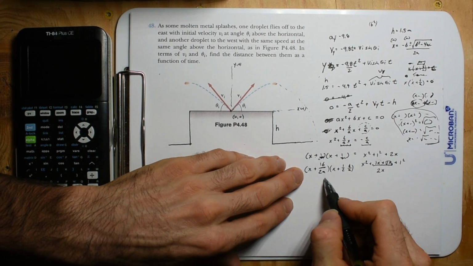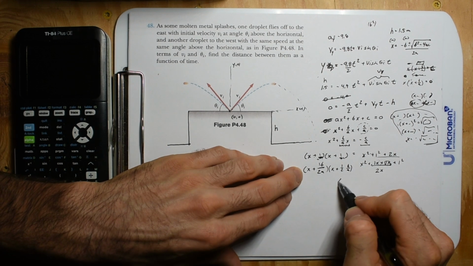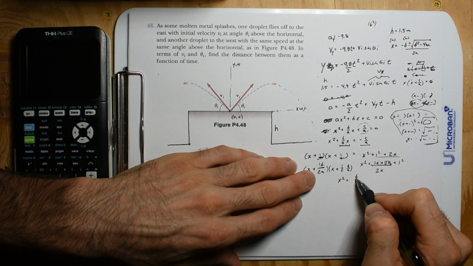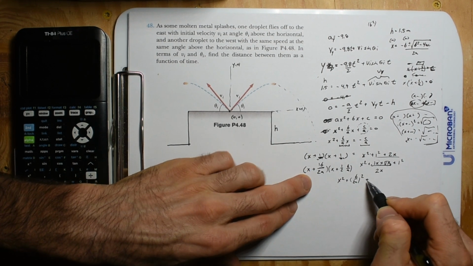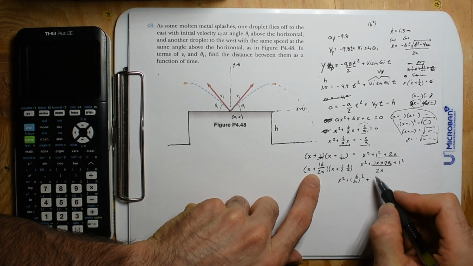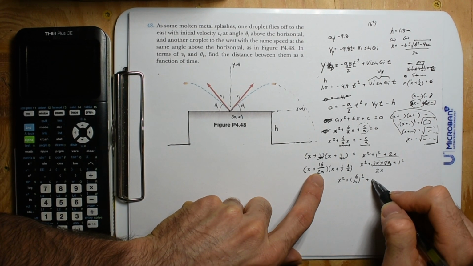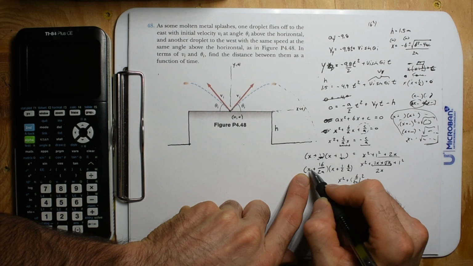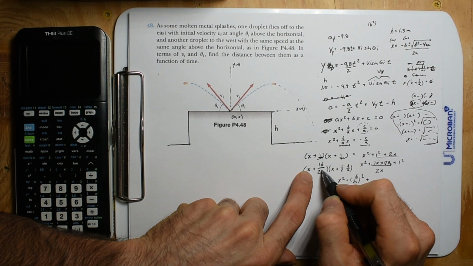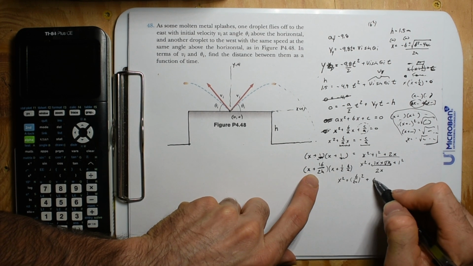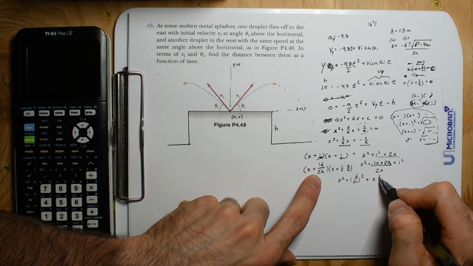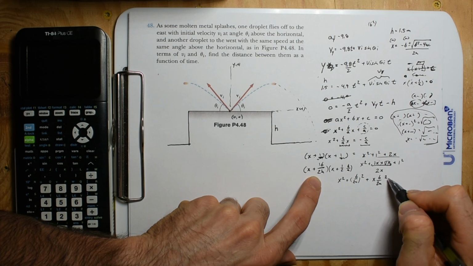If you do it this way first, just do x squared plus b over 2a squared plus, and then this next thing is just going to be this times this times 2. So we would have x times b over 2a times 2.